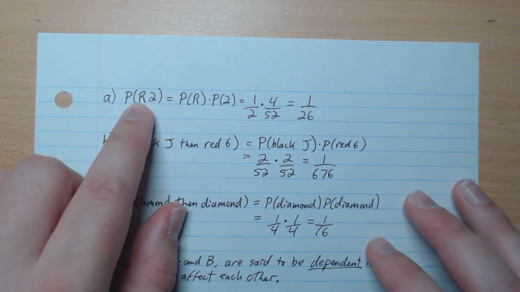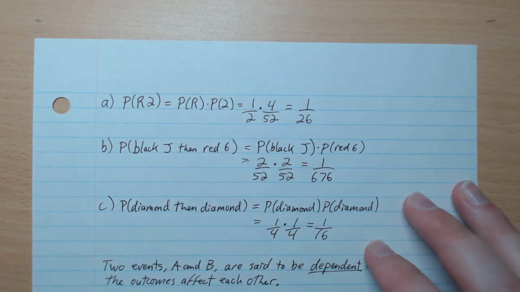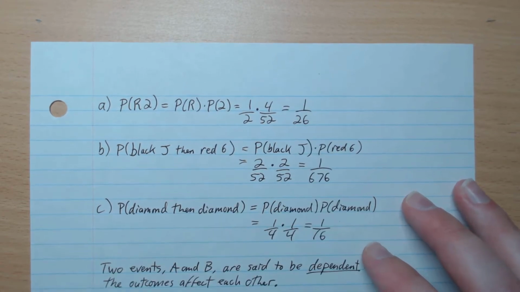A, P red then 2, so P red and P2. Red is half the pack, so half. 2 is 4 out of 52. Multiply that, we get 1 out of 26.